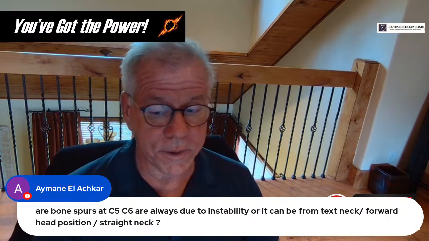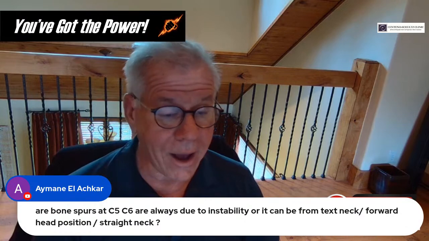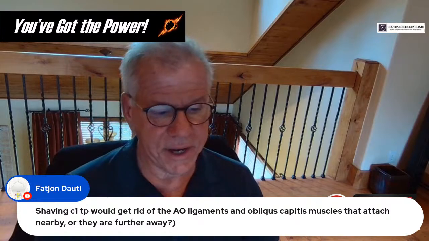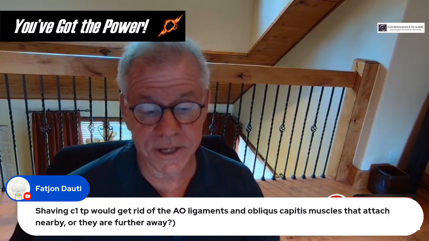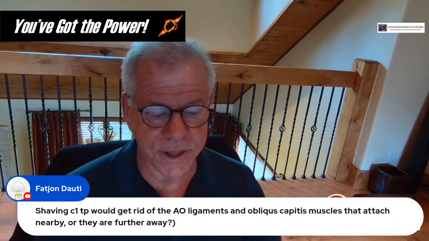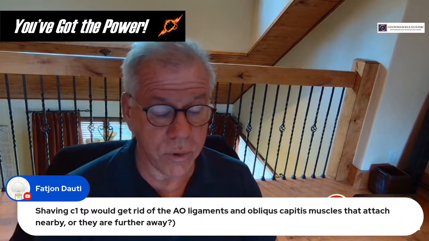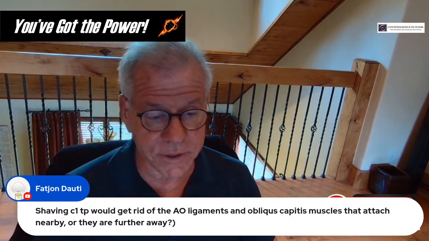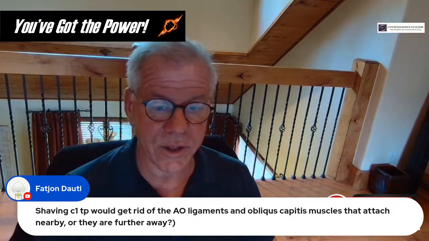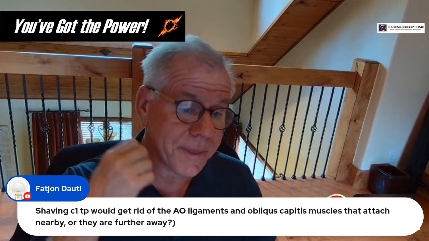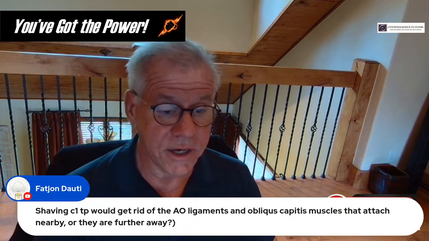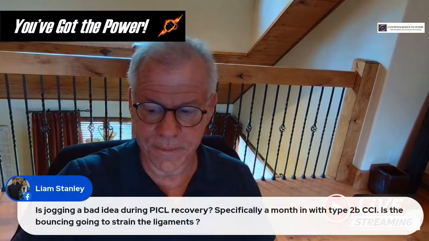Okay, guys. So what we talked about today was the lateral AO ligament. Here's Fatchin: shaving C1 TP to get rid of the AO ligaments and obliquus capitis. Yeah, so you're right. I think what Fatchin is bringing up is an important point, and that is that we have some surgeons who have gotten into shaving the transverse process rather than cutting the styloid to try to help open up that area of the internal jugular vein. The problem with that is that you're probably going to do some damage to these AO ligaments we're talking about.